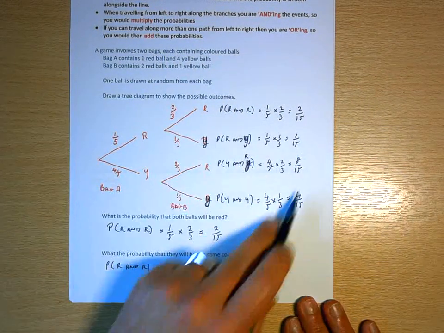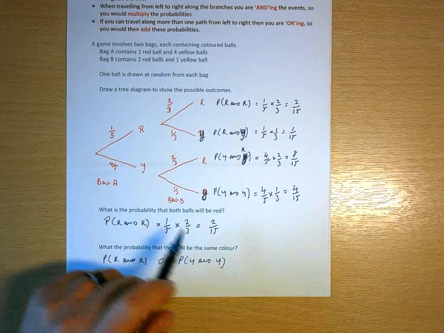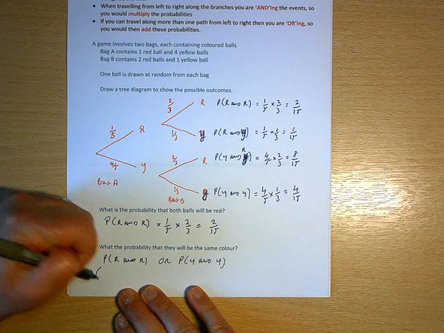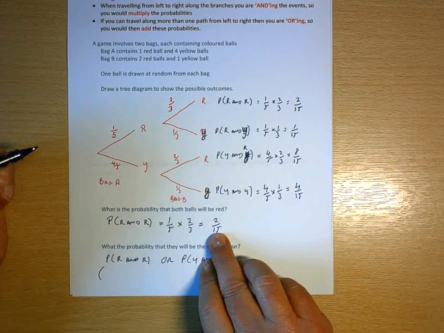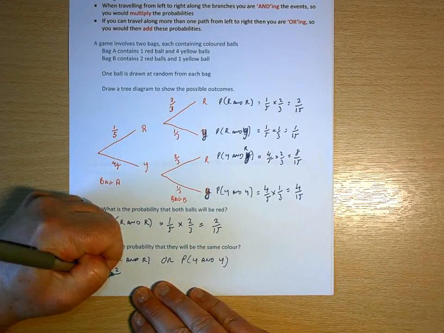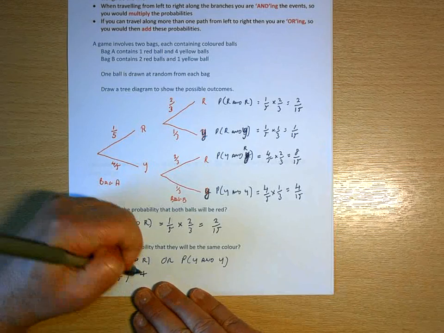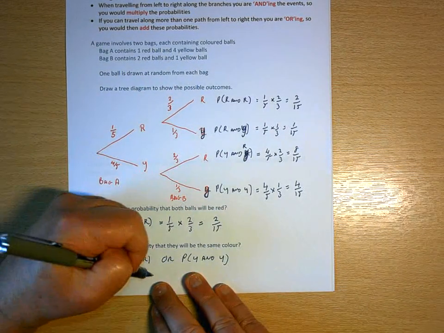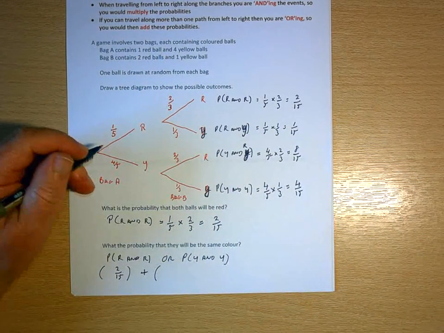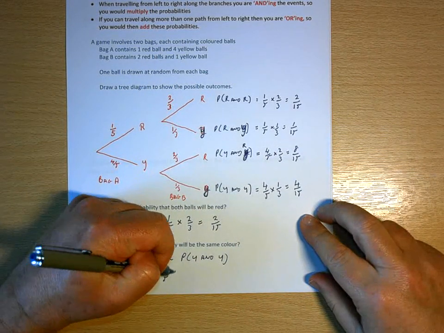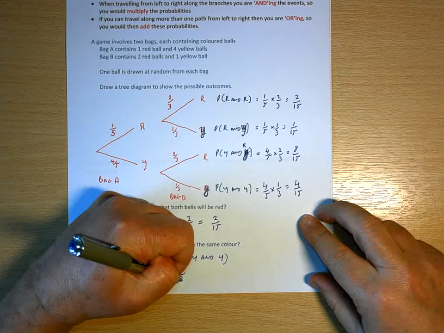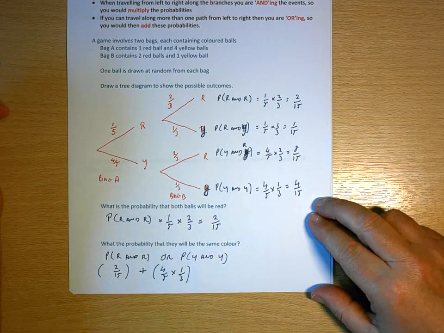Now I've already worked out those answers up there, but in case I hadn't, we'll write it out again here. So red and red, well, I have worked that one out, so that's 2/15. Or means add yellow and yellow, which would be 4/5 multiplied by 1/3.